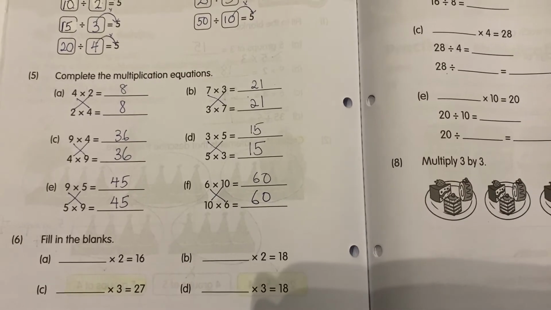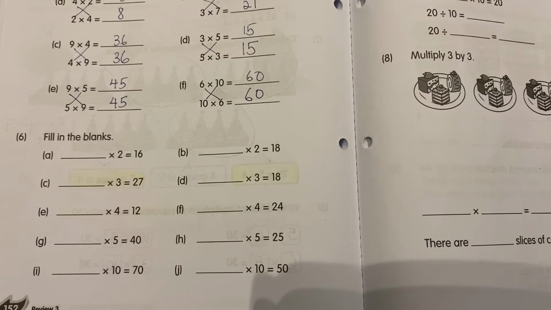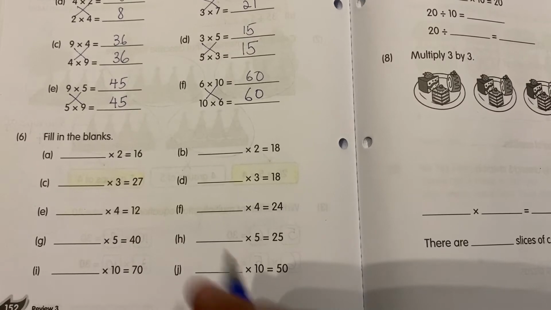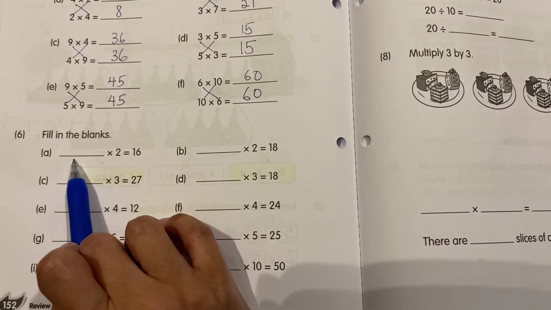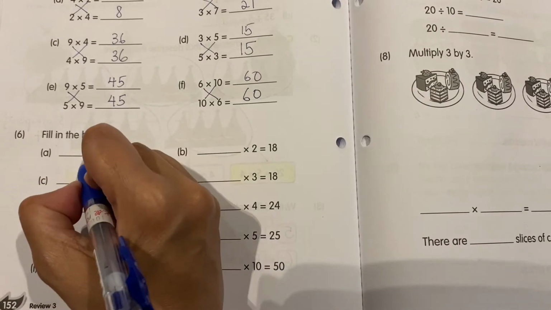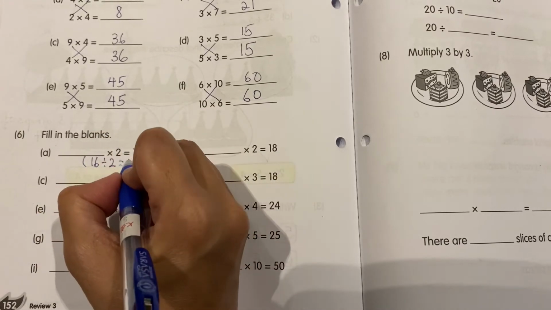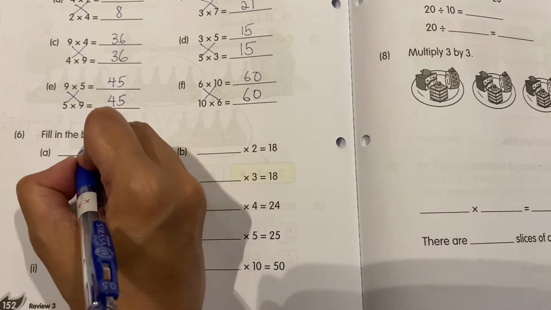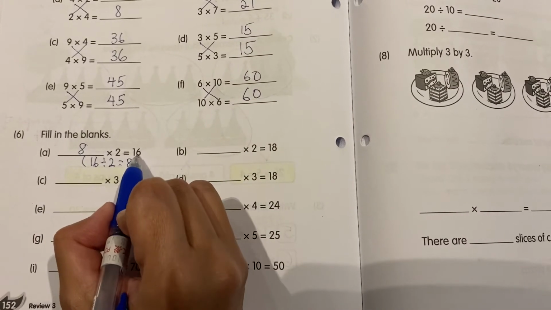Question 6, fill in the blanks. Here you have to ask yourself, what times 2 will give you 16? In other words, 16 divided by 2. So your answer will be 8. So here is 8. 8 times 2 is 16.